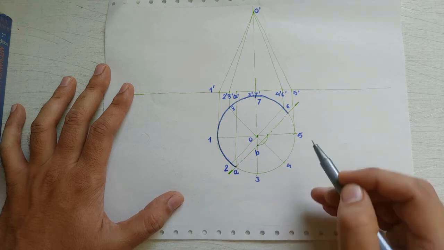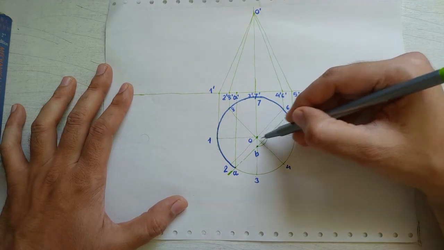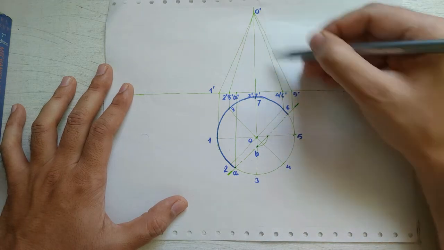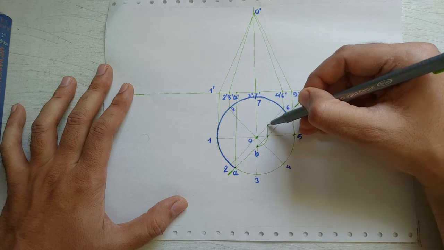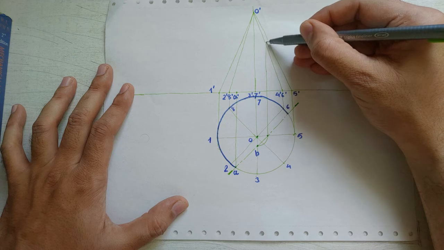Right? Now we will take projection of this point. As this point is on O5, we will take projection of this point on O prime 5 prime. So we will transfer it to O prime 5 prime.